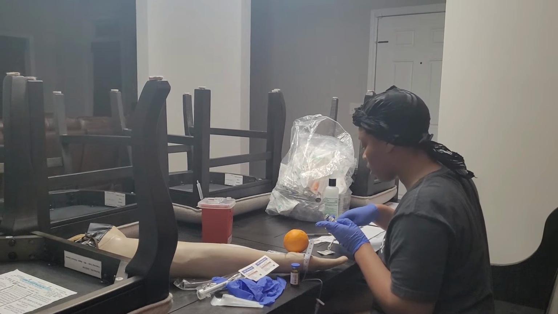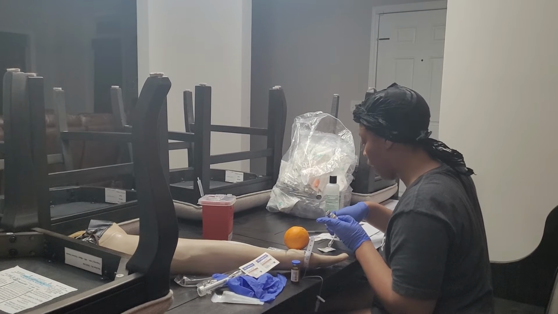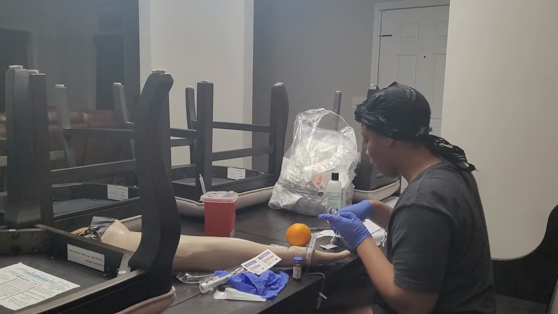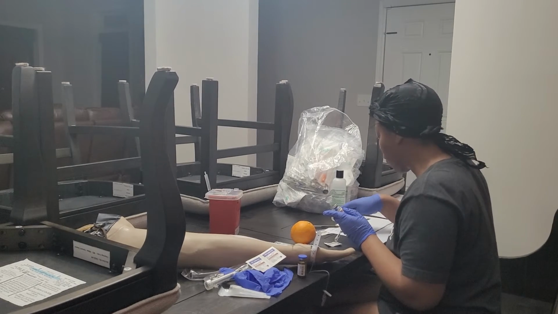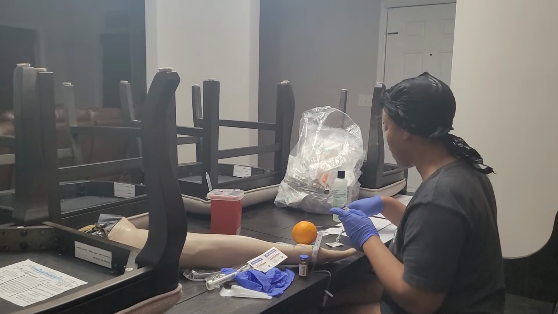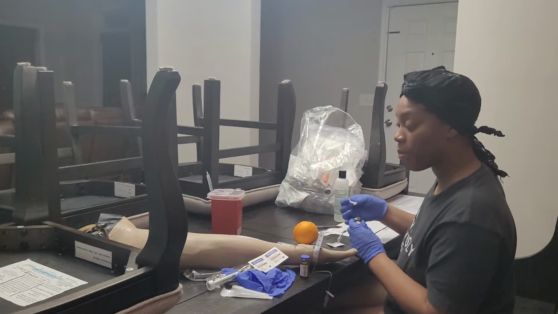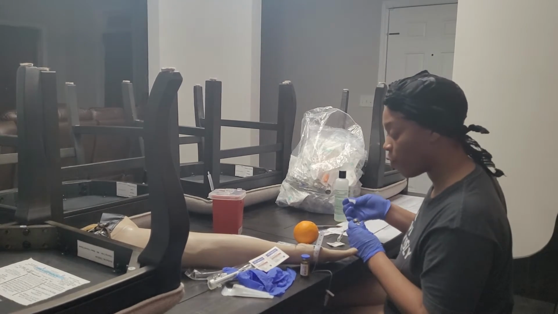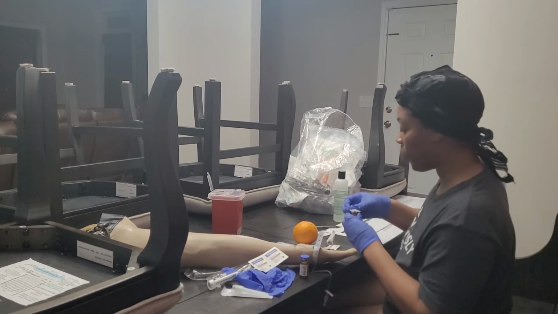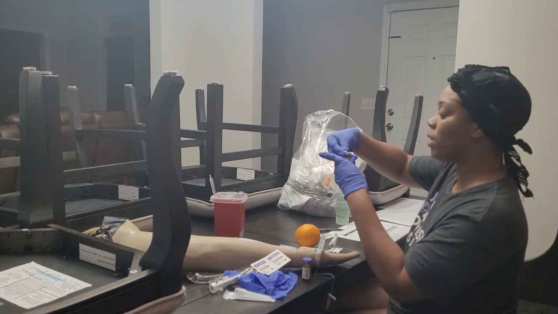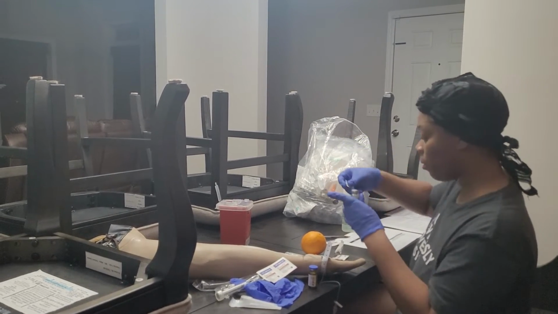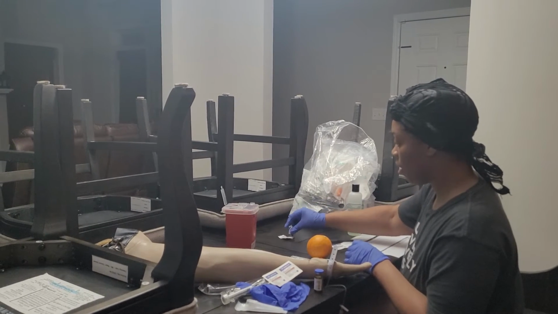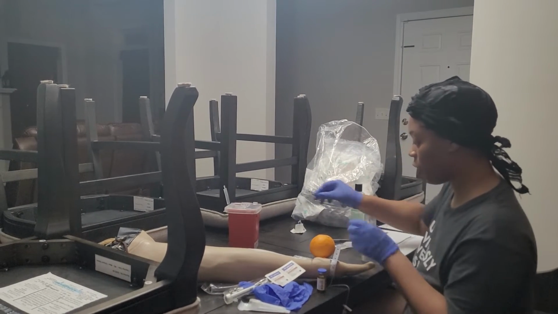Just double check, to be safe, that the patient is correct, Millie Larson, with the date of birth of 1/1/1936. And I'm confirming that Miss Larson does not have any drug allergies. And I'm going to ask Miss Larson again, do you have drug allergies? She tells me no. I am going to clean the top of my bottle. Put that, this is my trash.